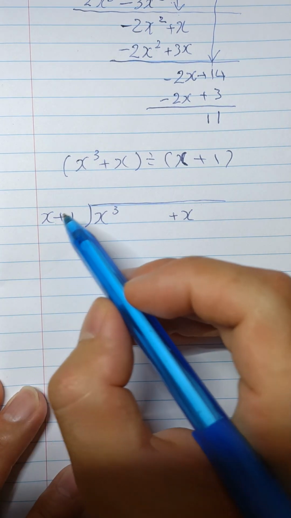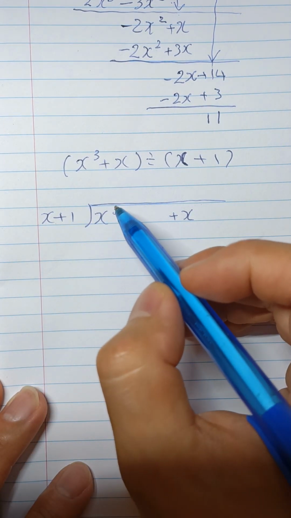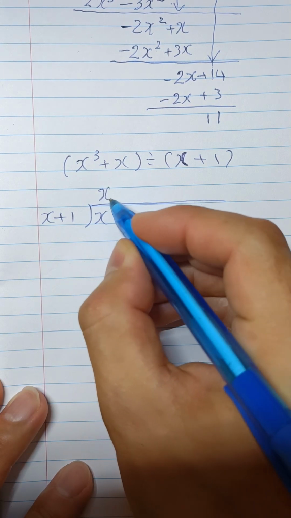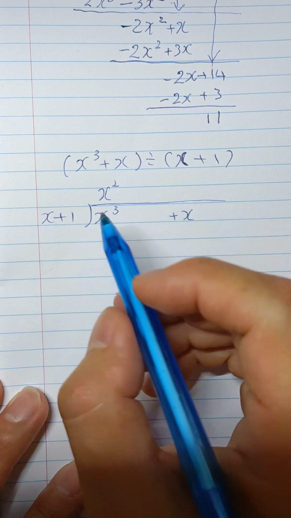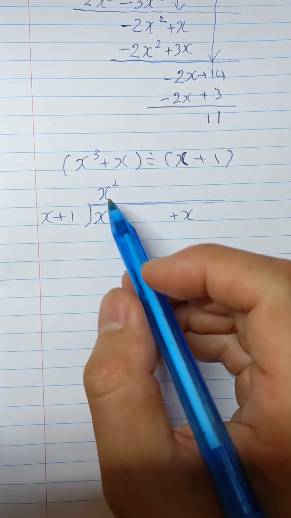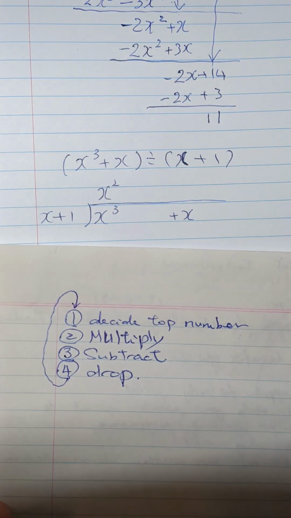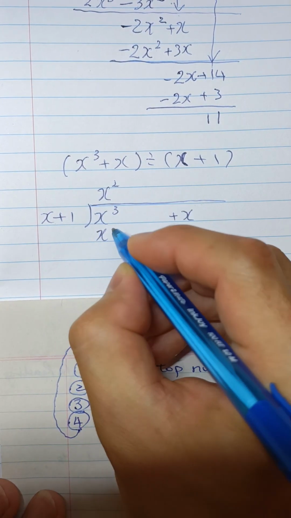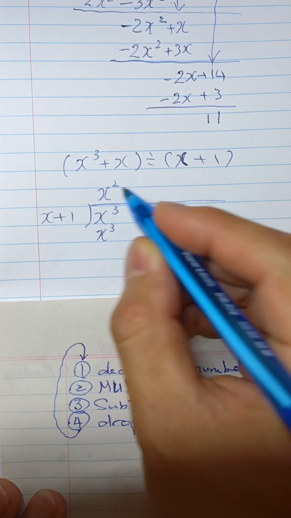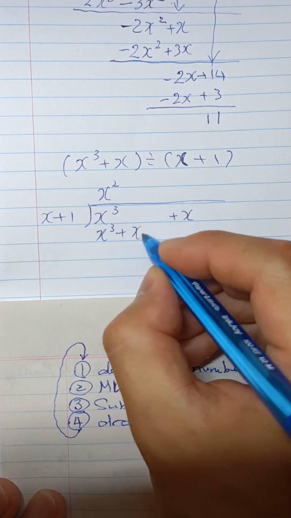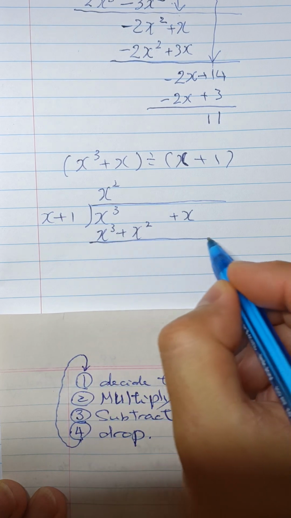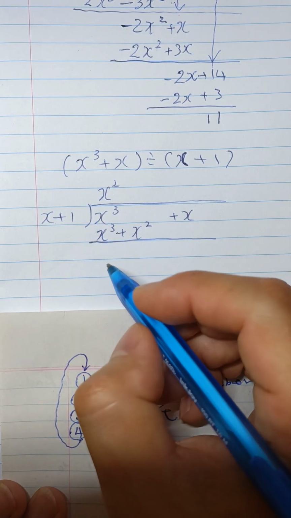So x times by the number on the top gives you x to the power of 3, which is x to the power of 2, isn't it? So decide the number. So next what we do is multiply, wasn't it? This times this is x to the power of 3. 1 times x to the power of 2 is x to the power of 2. And then this take away this cancelled.